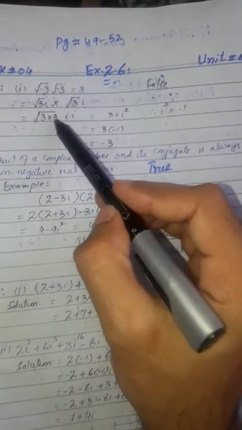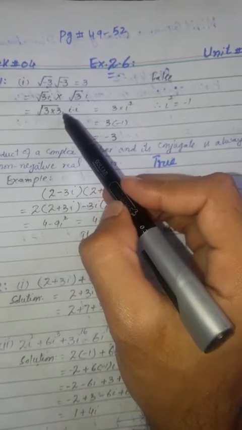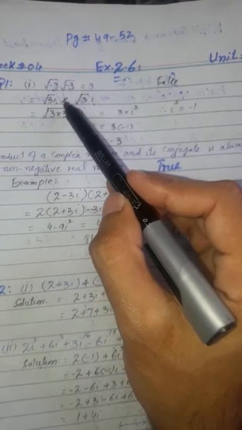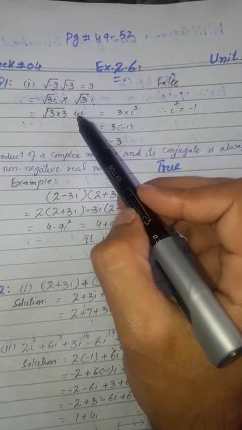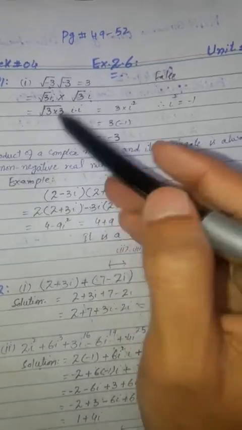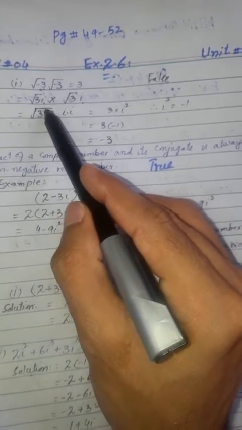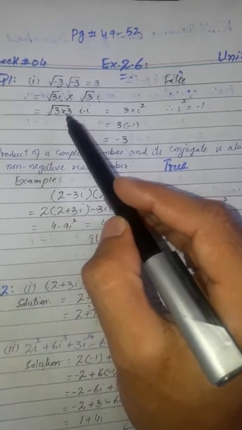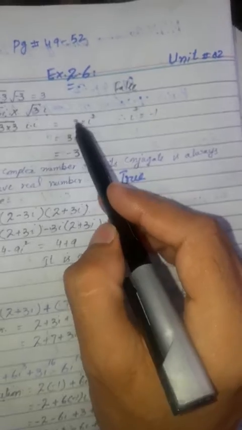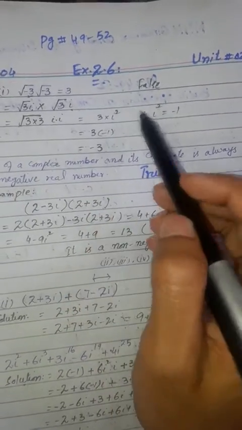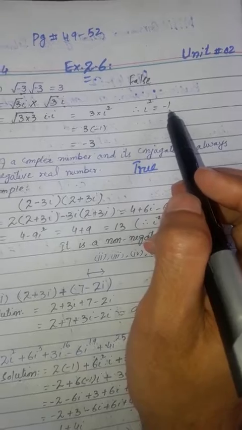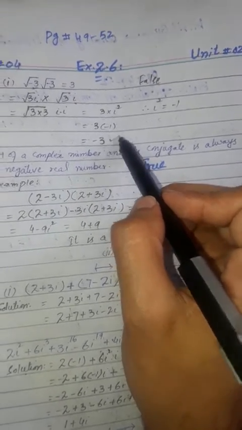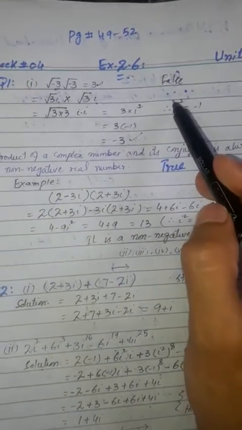So 3 into 3, they are under the square root, into iota, right? Iota is outside the square root, and they multiply to each other. This is the combination of 3 into 3, so it means 3 square, and you can take it out from the square root. So this is only 3, and this is iota into iota, iota square, so minus 1. So iota square is minus 1. So 3 into minus 1, that is minus 3, but here it is 3, that's why it is false.